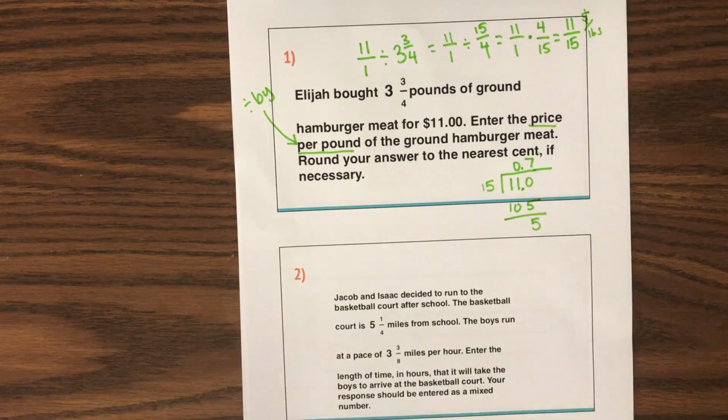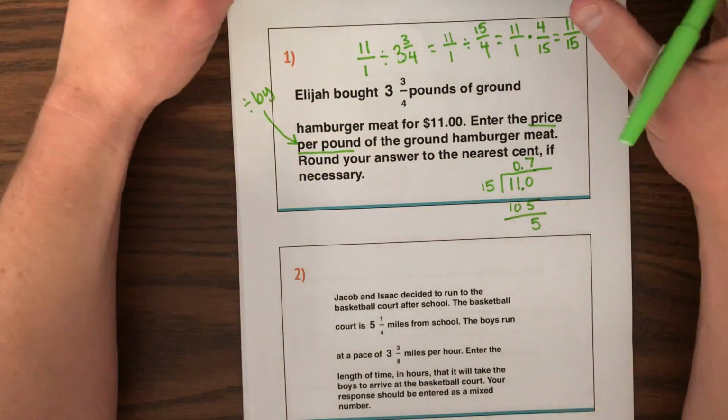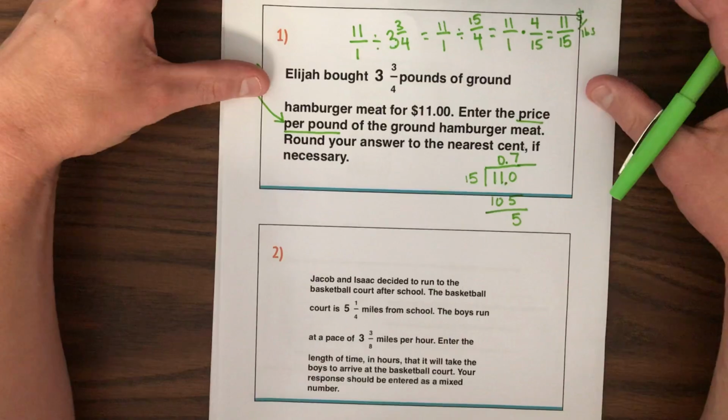All right, so let's move on to number 2, though. Let's see here. Let me see if I can adjust this a little bit so that maybe you can see.